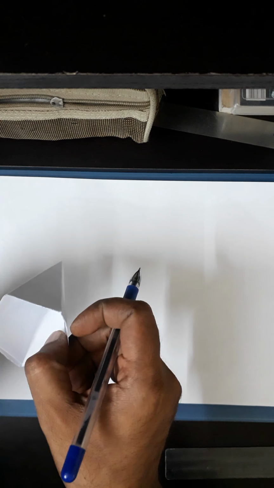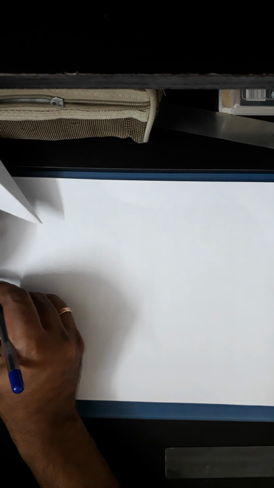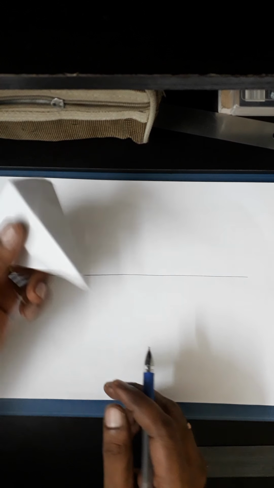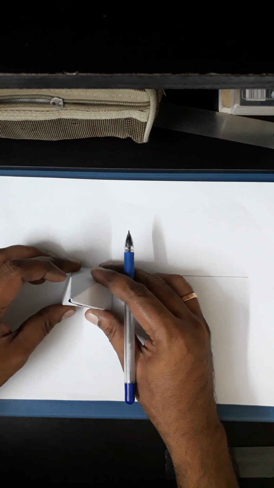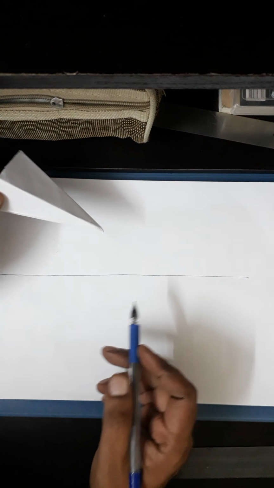Whenever you have any pyramid, go for keeping the pyramid resting on its apex. So completely reverse: previously we used to keep the pyramid resting on its base, now let it rest on the apex.